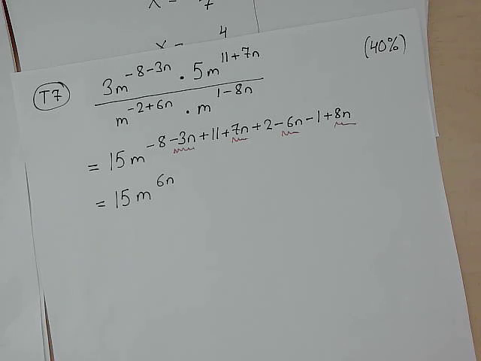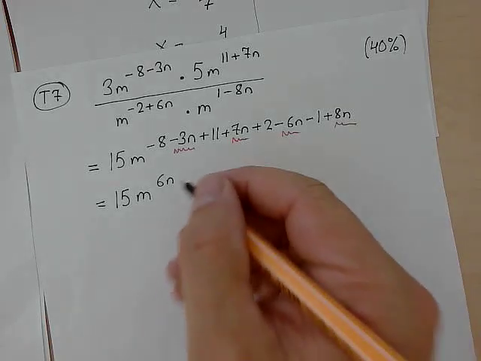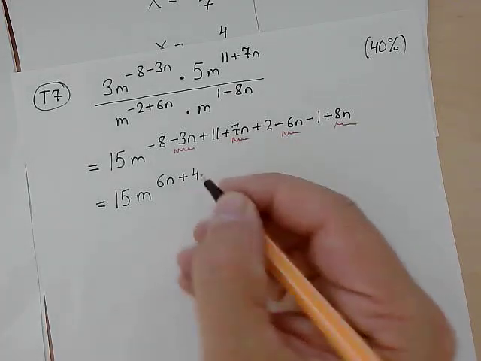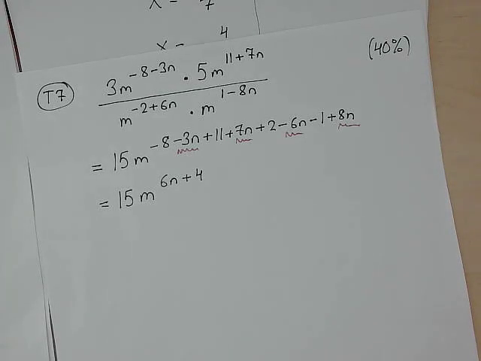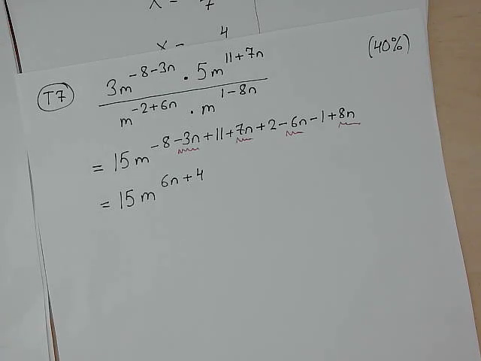And how about the number after it? Minus 8 plus 11, that's 3. Plus 3 plus 2, 5 minus 1, 4. Is it okay like this? Yeah.